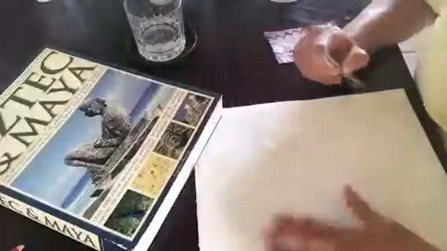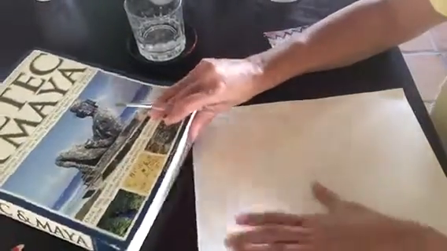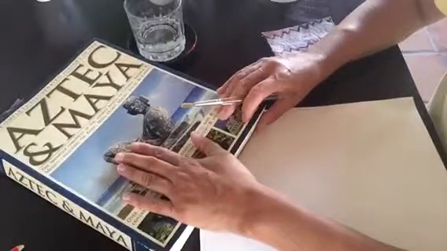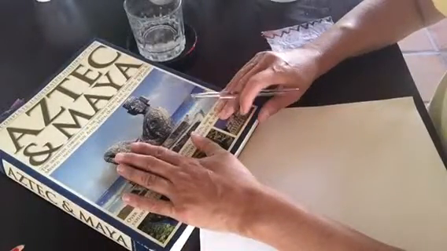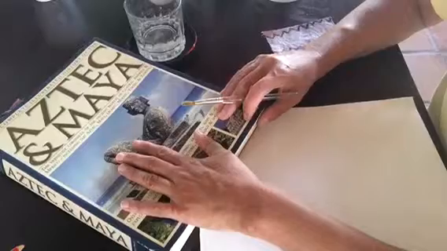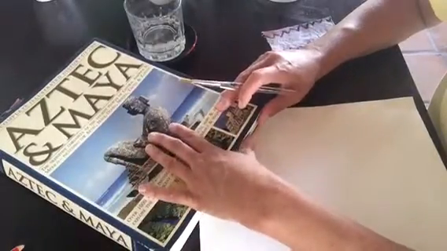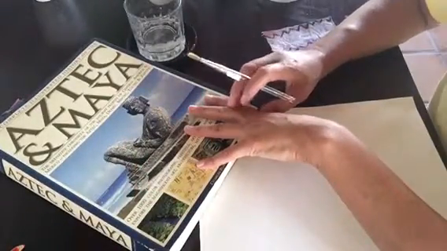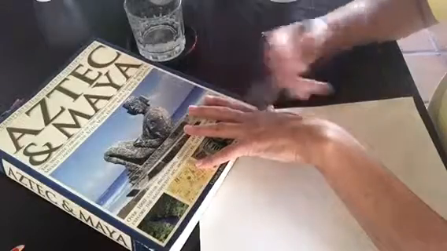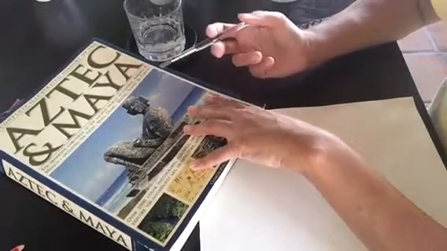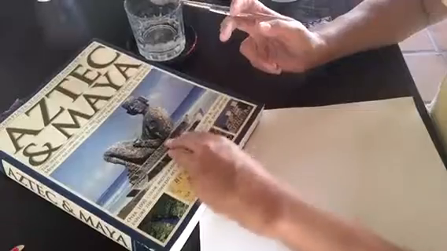Okay, so this right here is the book that I've been using as a reference. I've also been to the ruins, not this year, but years back, so I have actually experienced the ruins, which is nice. Again, if you go to the market and all that kind of stuff, you're going to see all this kind of symbolism there, tourist stuff.